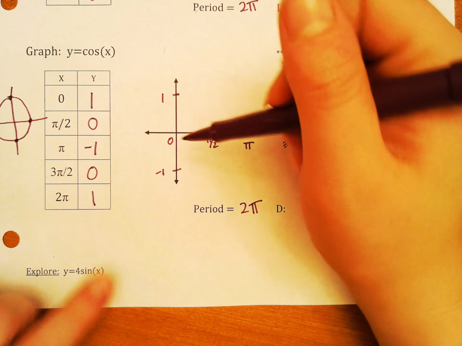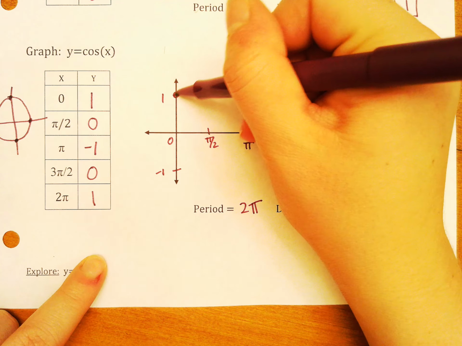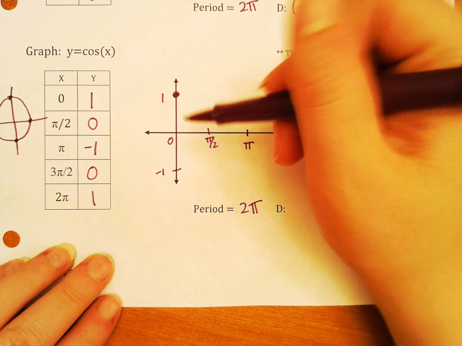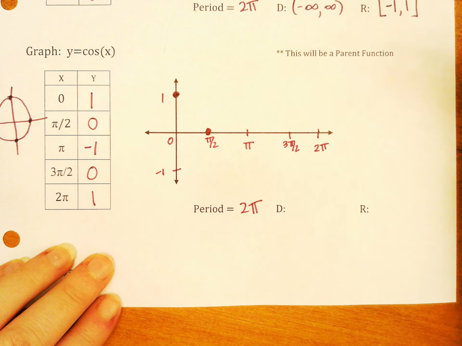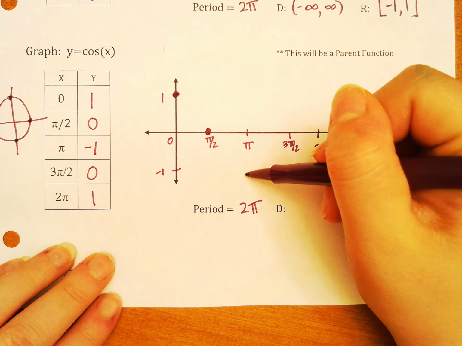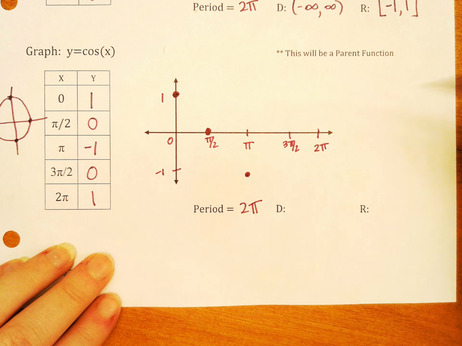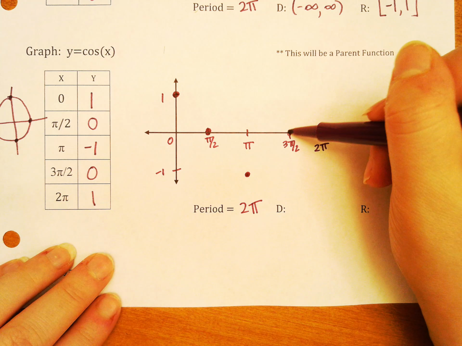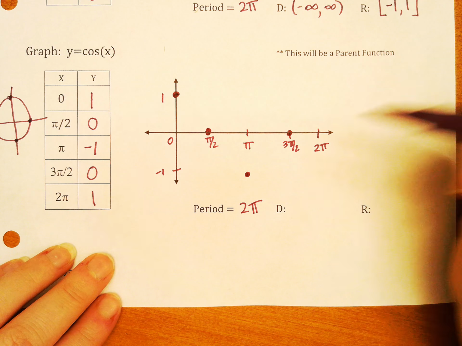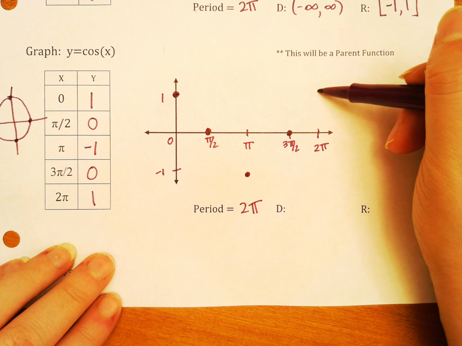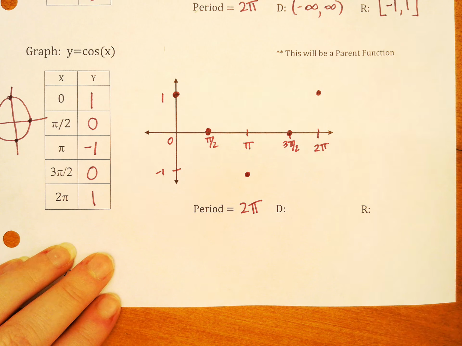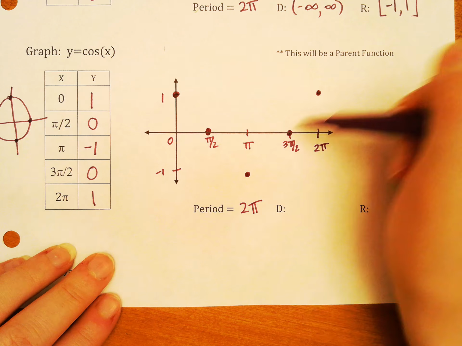So if I start at 0, my cosine value is up here at 1. At pi over 2, my cosine value is at 0. At pi, my cosine value is at negative 1. At 3 pi over 2, my cosine value is 0. And at 2 pi, my cosine value is 1. And again, I don't want to connect it in this straight path.